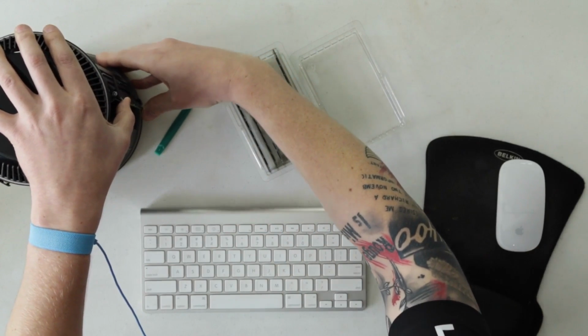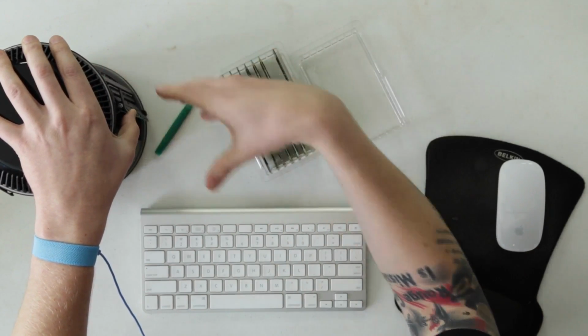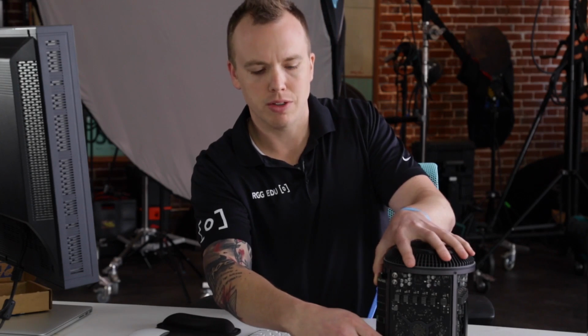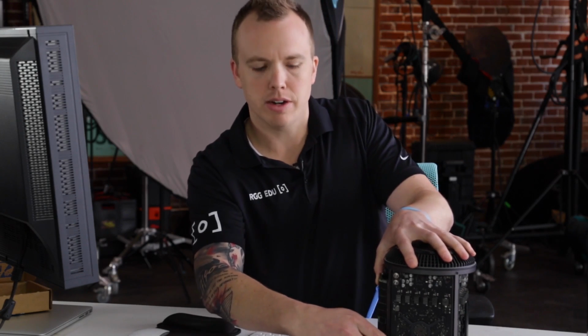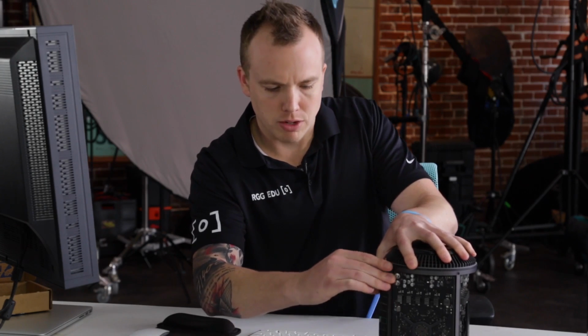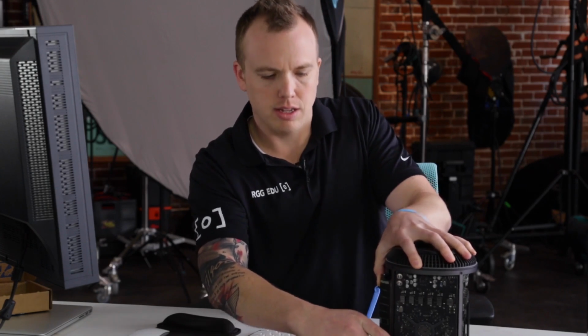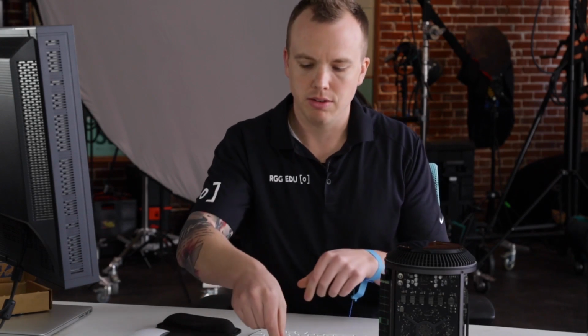And again, this is probably going to be the most uneasy part for you, is pushing RAM into it. But we want to make sure that the RAM does get seated in there correctly. So we want to make sure that it's not in just half of the way, because your computer will not turn on if it's not installed correctly.